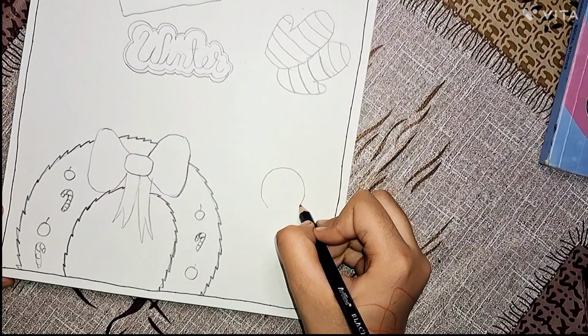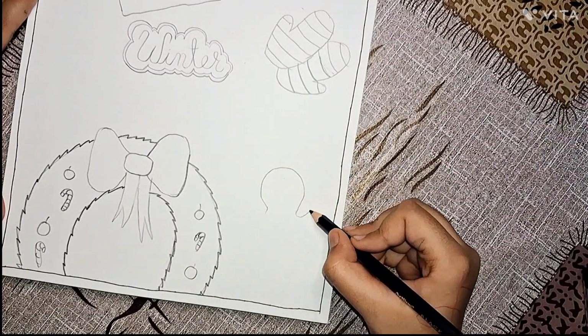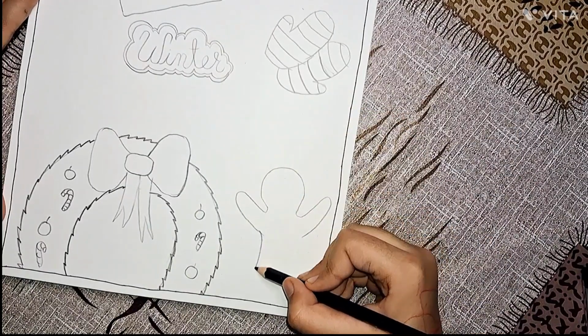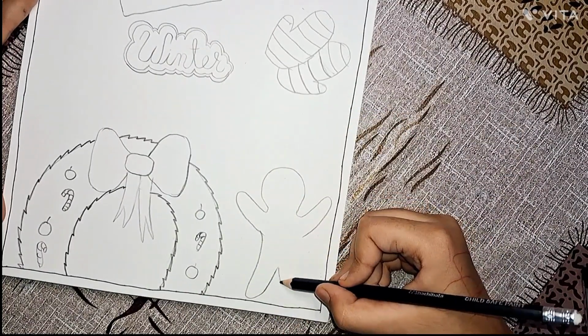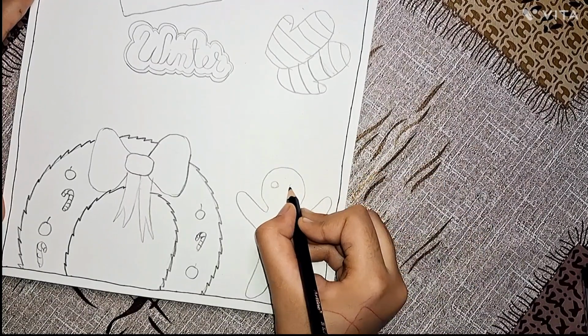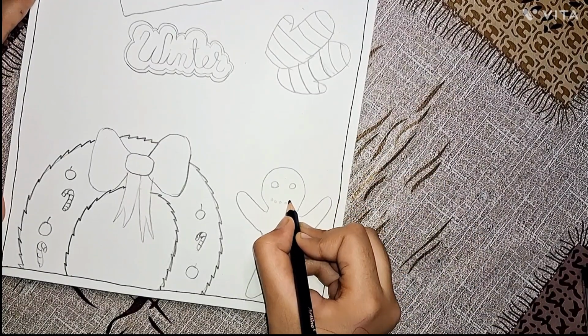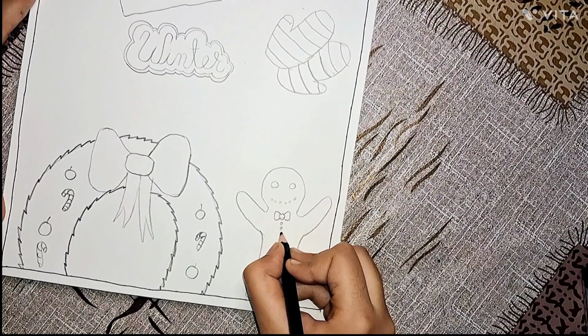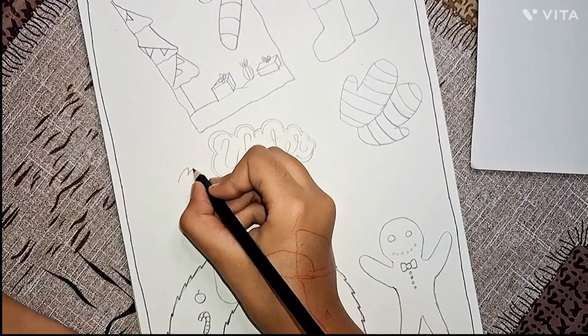Next I'm making a gingerbread man. So a curve, two long curves for the hands and another two long curves for the legs. Two small circles for the eyes, small dots for the smile, a bow and some dots for the button.